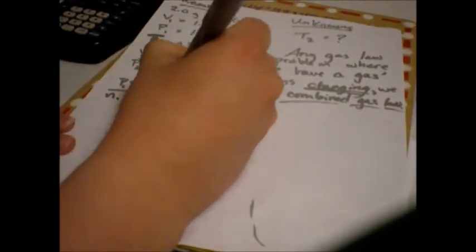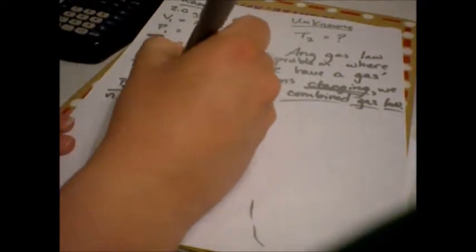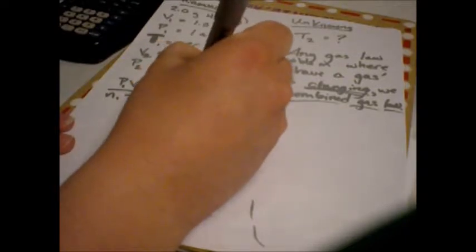And we write the formula because Ms. Rosinski gives us points for knowing the formula, all right? P1 V1 over N1 T1 equals P2 V2 over N2 T2. Okay? That is our formula. Remember where we got that from?